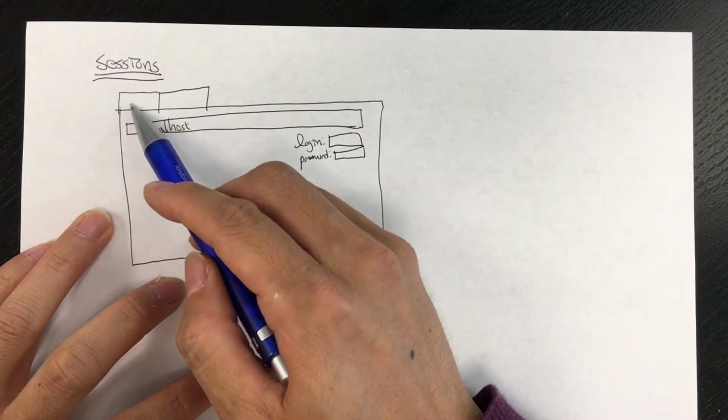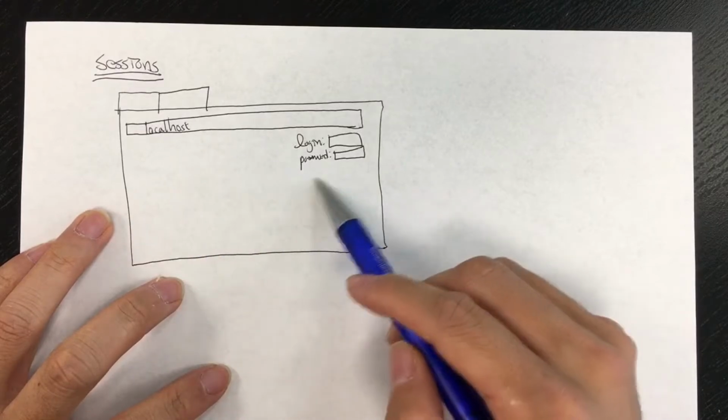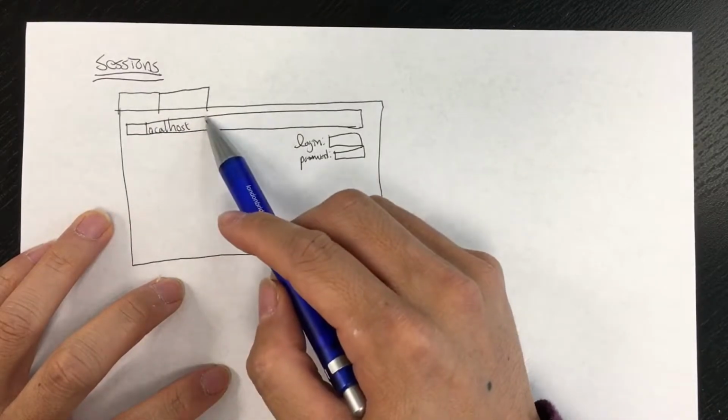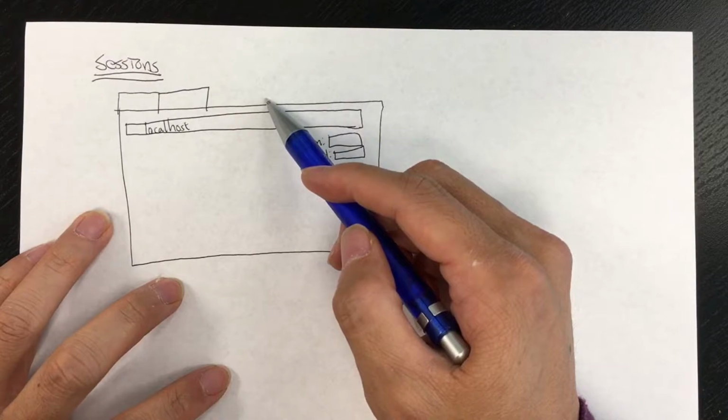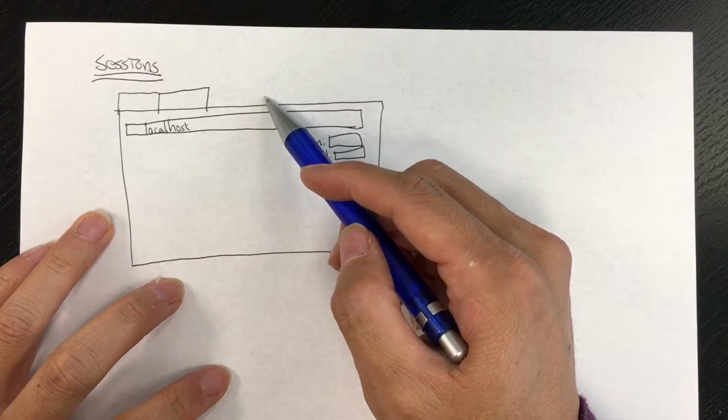Or imagine that in one tab you're buying at Amazon.com and you added an item to a shopping cart, and then you open another tab and you go to the cart and the cart is empty. That would be a little bit annoying, right?